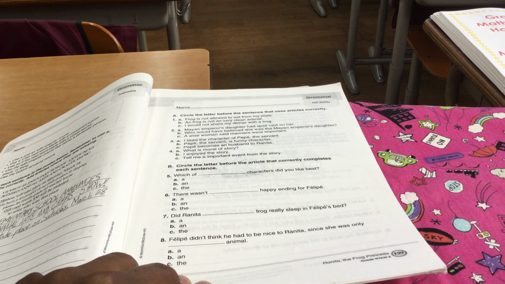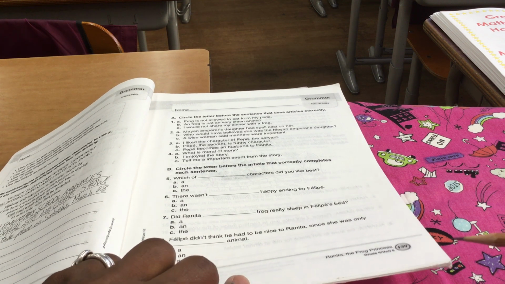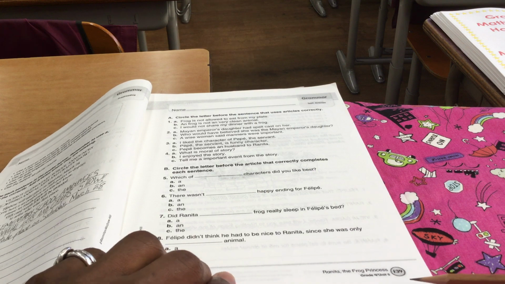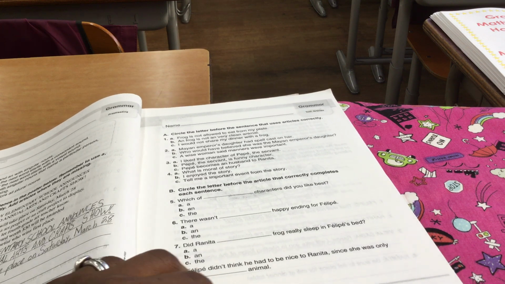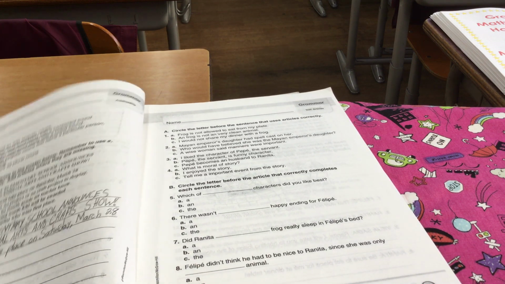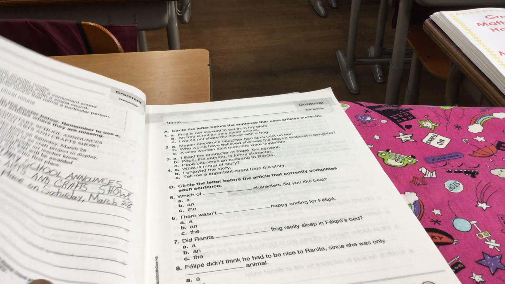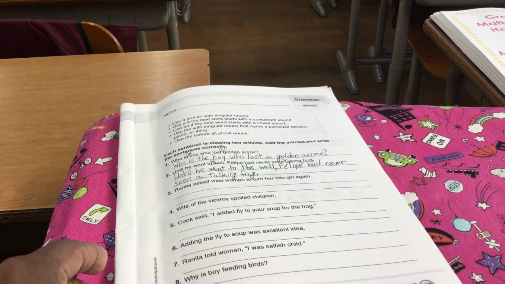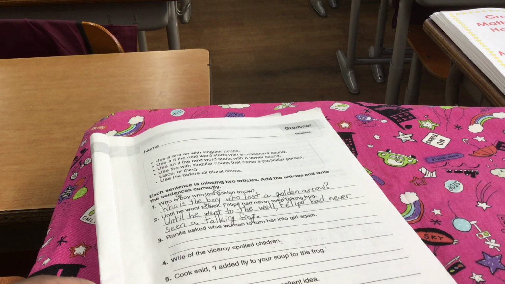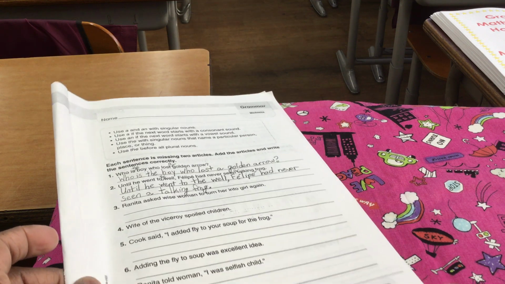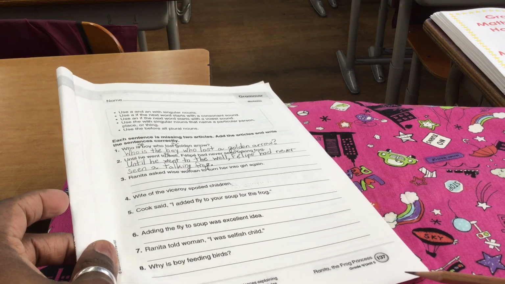Today we're going to have a test on articles on pages 139 and 140. Before I go over the directions to today's test, let's review our answers from the last grammar assignment on pages 137 and 138.